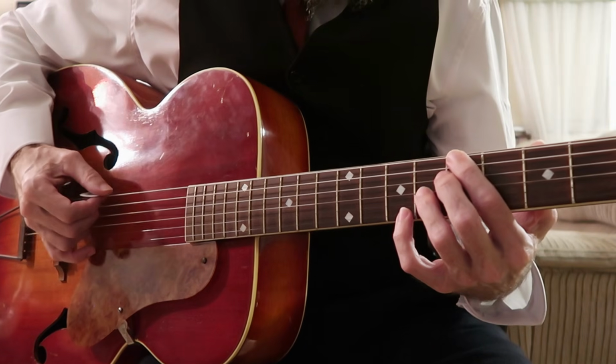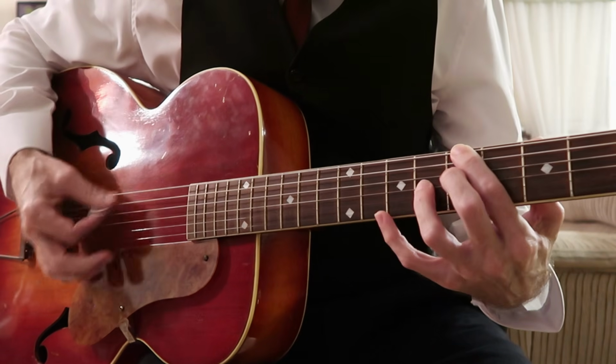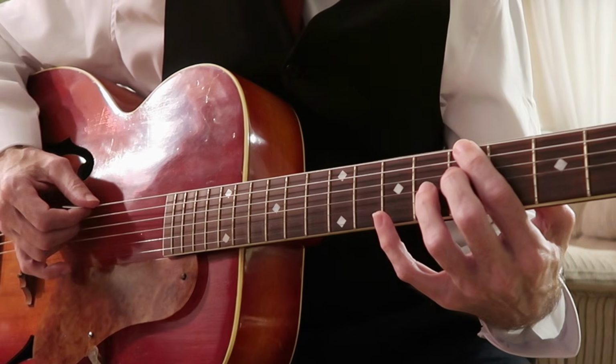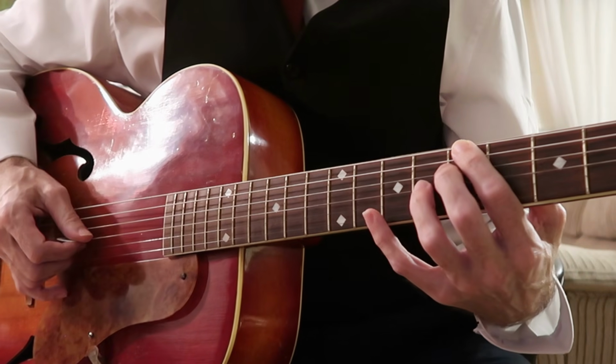Now, in this lesson, I'm going to be playing a lot of shell chords. And shell chords are just 3 notes. It contains the root, the 7th, and the 3rd.